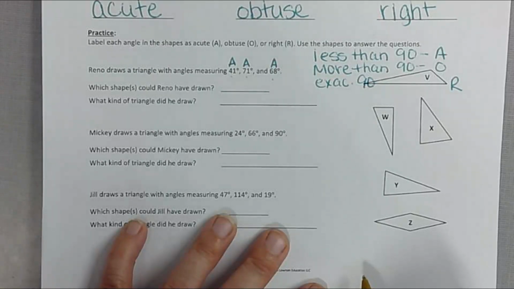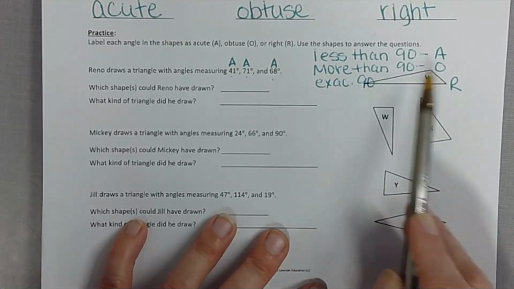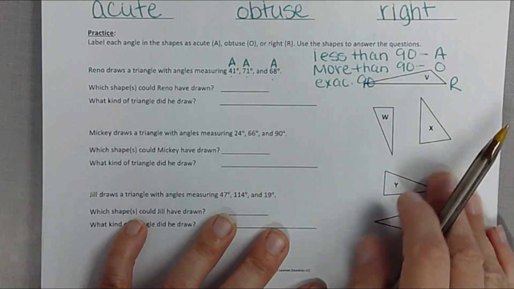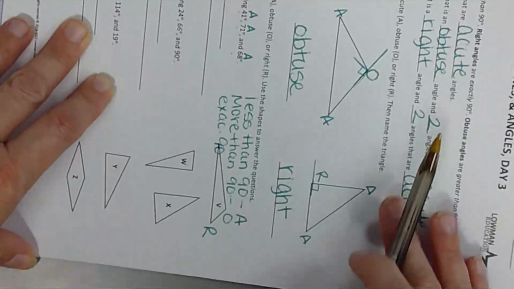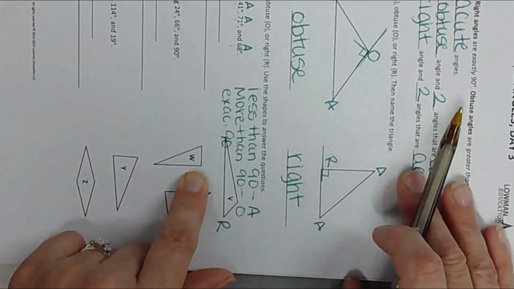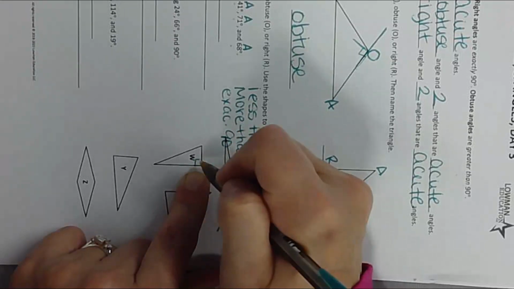Is there any that we can take out automatically? It looks like I could take out V because that looks like an obtuse angle. Now this angle looks like it has an acute, but I'm going to turn my page, and that now looks like a right angle right here.